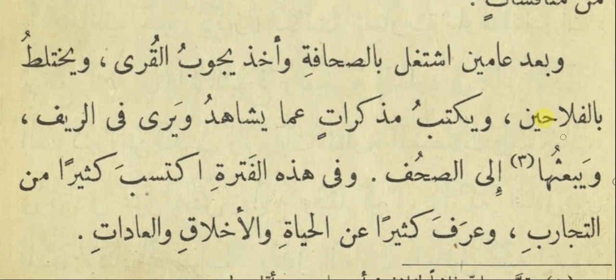After 2 years he worked in journalism, and he started to travel between villages and mix with the farmers and write his diaries about what he sees in the countryside and send it to the newspapers. In this period, he gained a lot of experiences, and he knew a lot about life, manners, morals, and customs of the people.